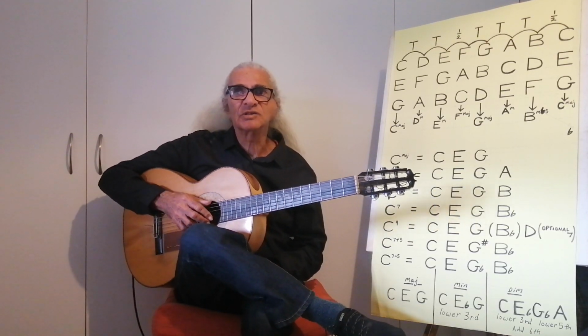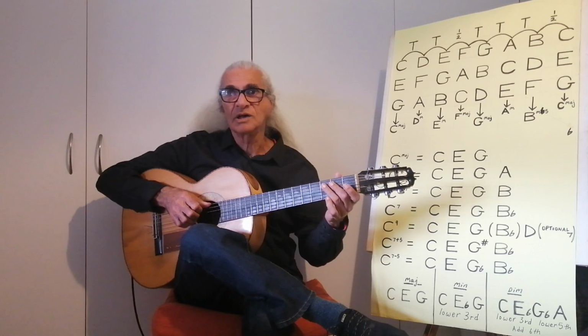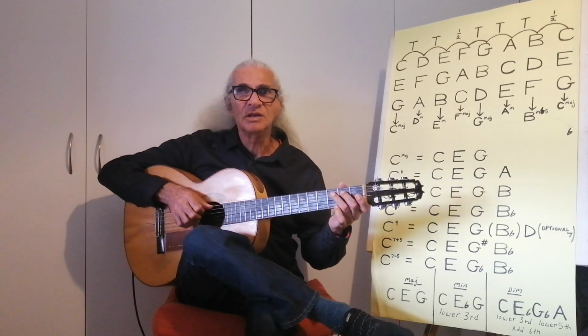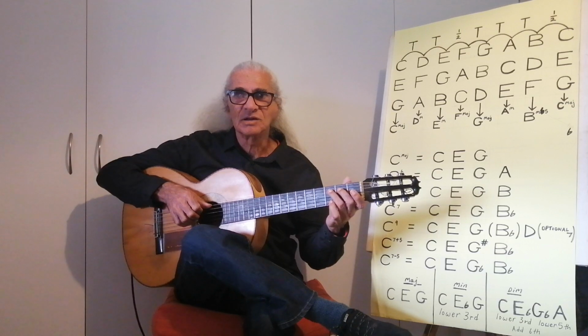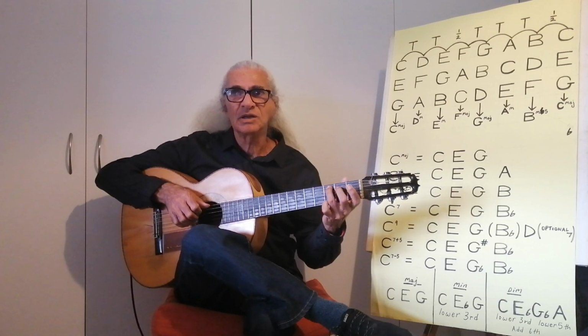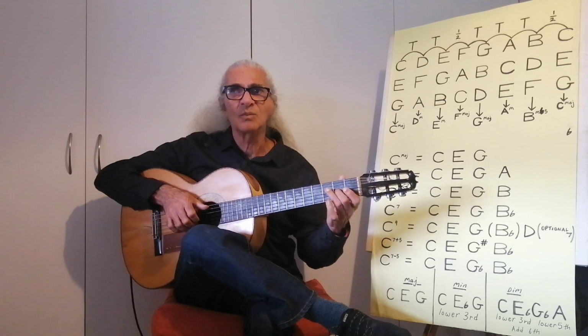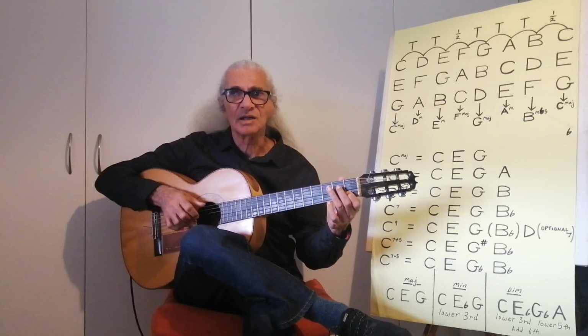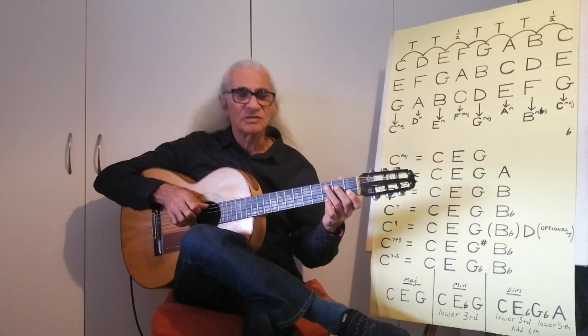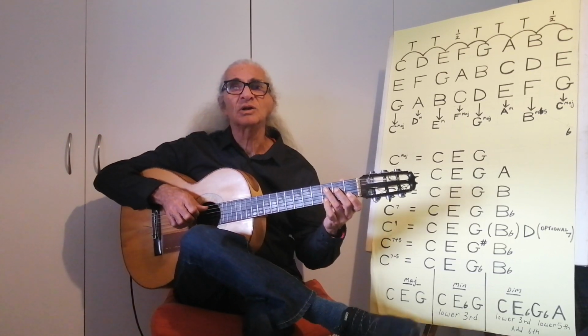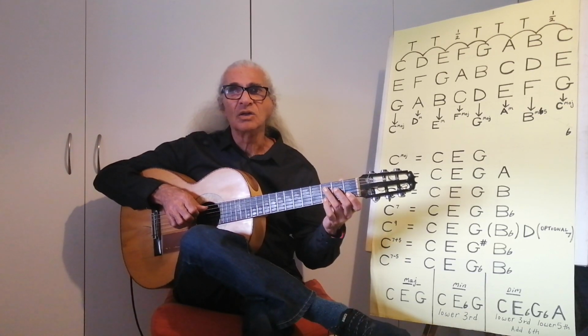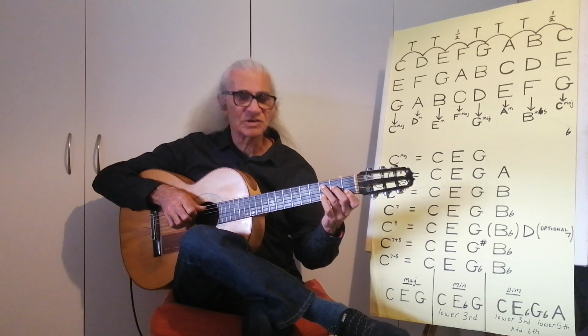Now the major scale, we'll take C because it's easy, no sharps or flats. So C, D, E, F, G, A, B, C. That's how it goes. Because of the tuning on a guitar, standard tuning, you can play it in different positions.